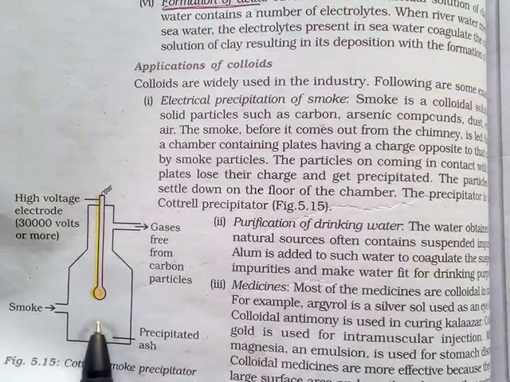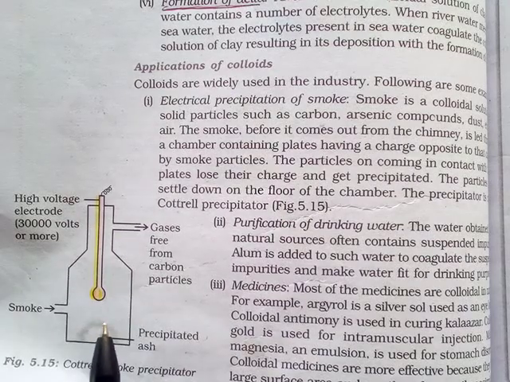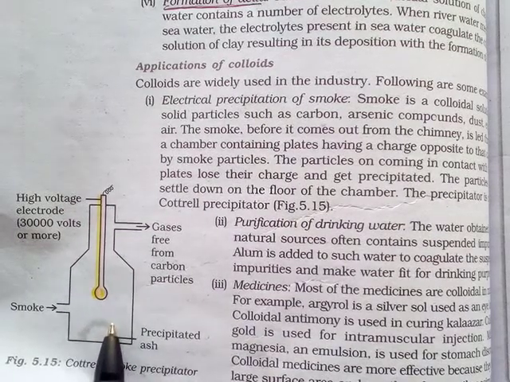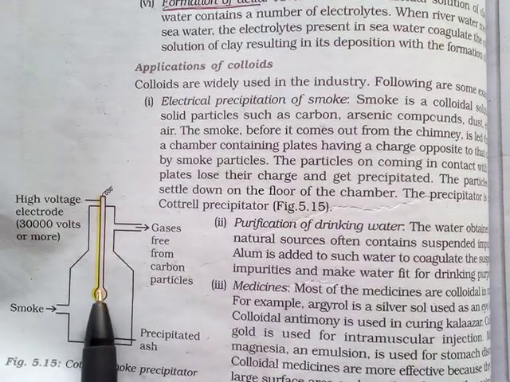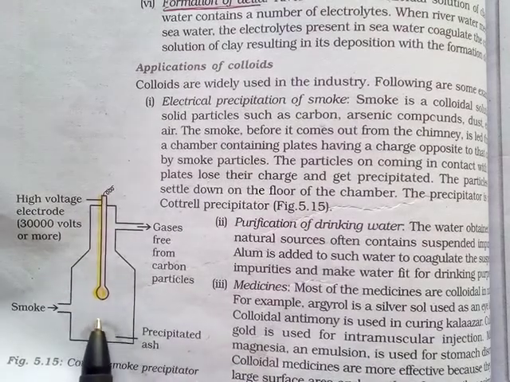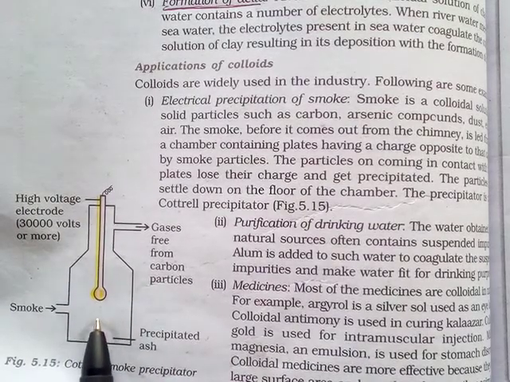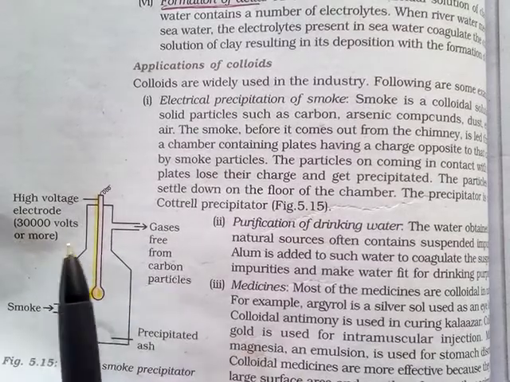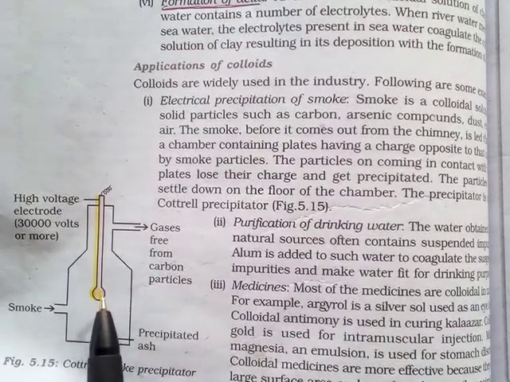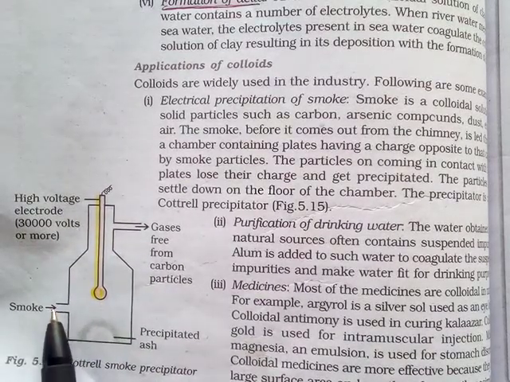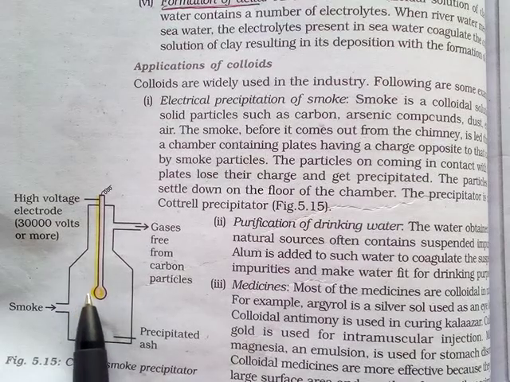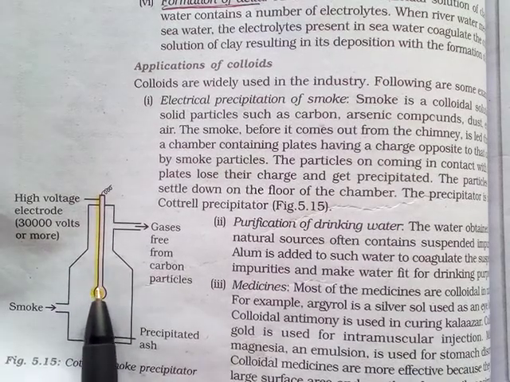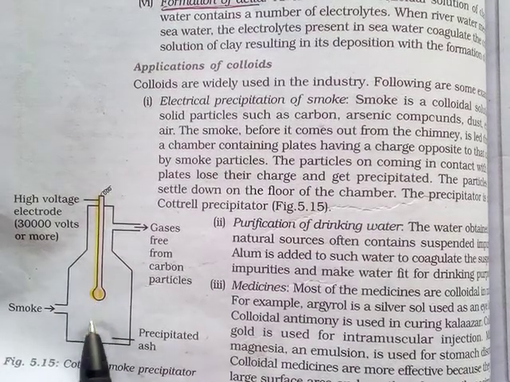If the smoke particles are negatively charged, then this plate is positively charged. Now what happens is that when the smoke comes in contact with this plate, it gets discharged, then it gets settled down.